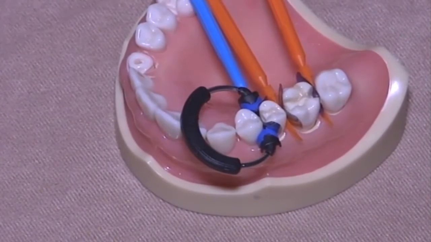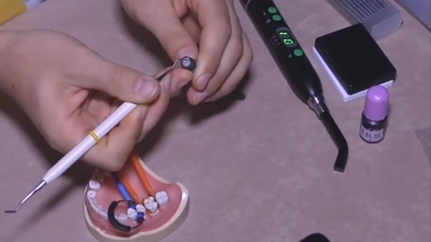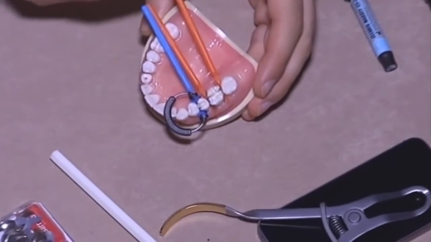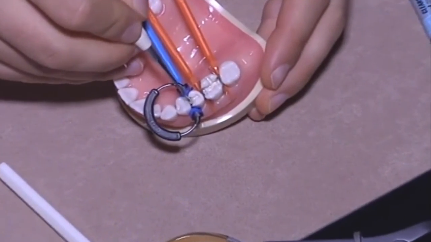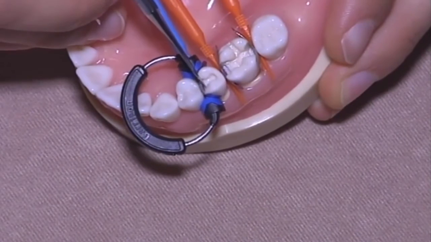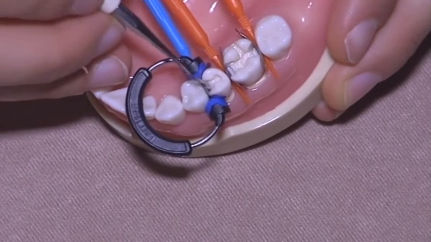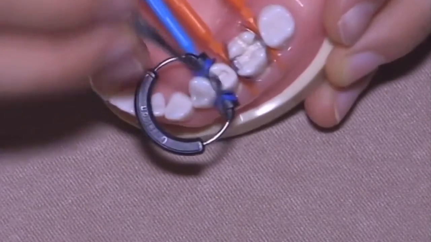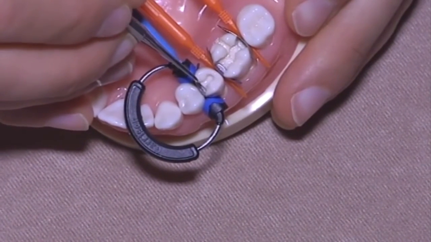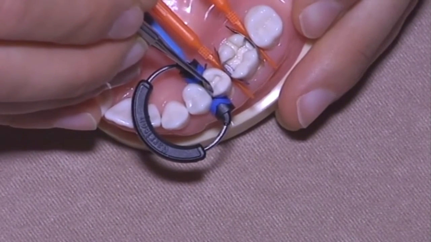And then with a single layer of composite, you can place it and start pushing the composite towards the matrix very slowly in order to create the interproximal wall. First, you have to take care to close the bottom of the cavity.